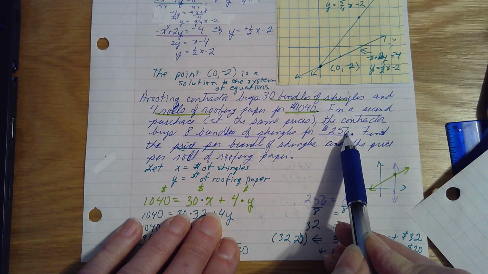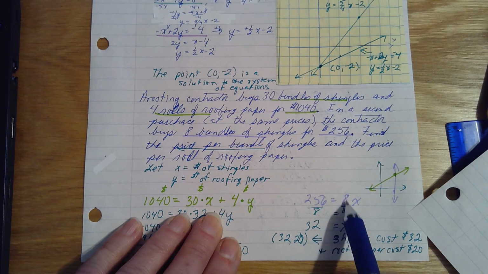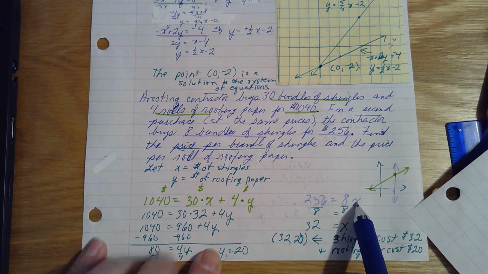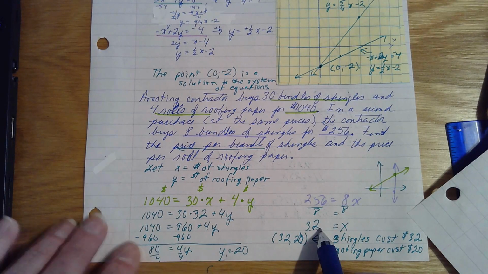There's no roofing paper in here. So 256 = 8x. I looked at this and I thought I could graph this, but before I did that, I can simply find x. I divided both sides by 8, and x = 32. So the price of a bundle of shingles is $32.